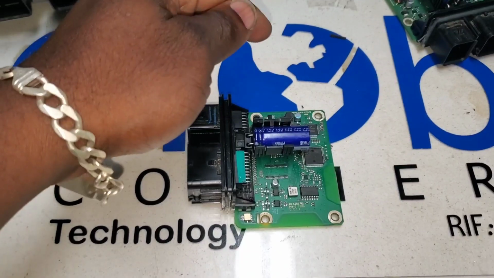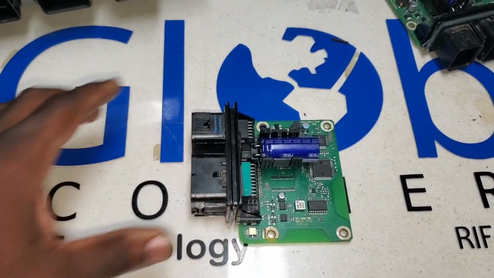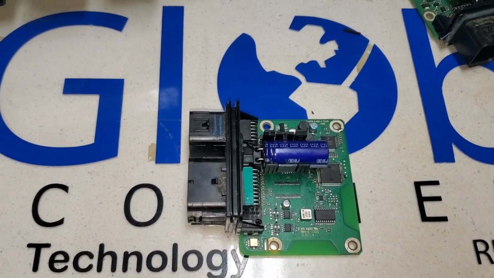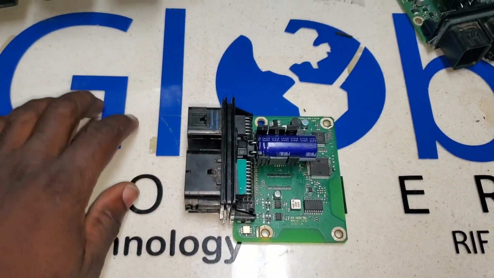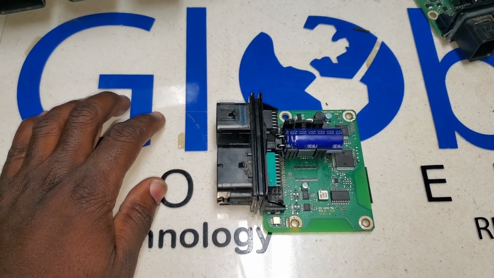And that is the real truth on resetting SRS airbag modules, guys. Anyway, if you didn't know this, now you know. And knowing is half the battle.